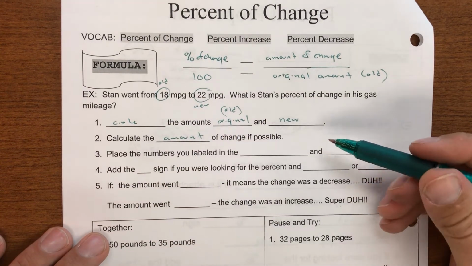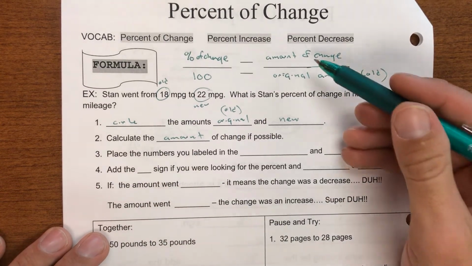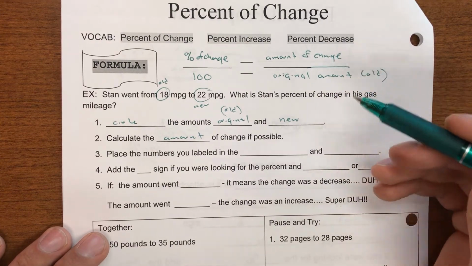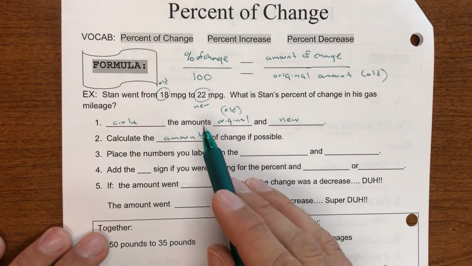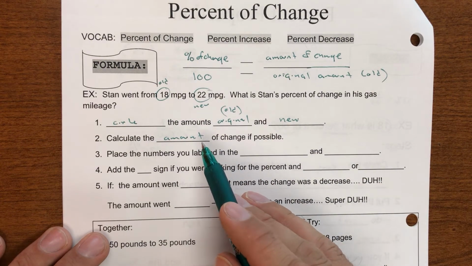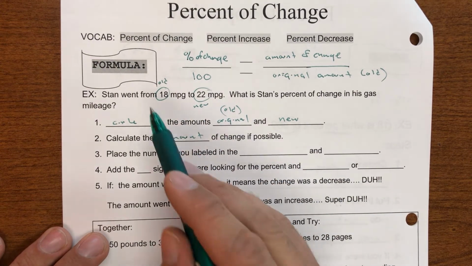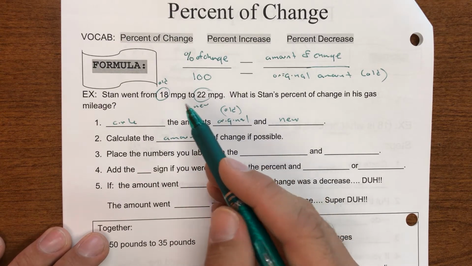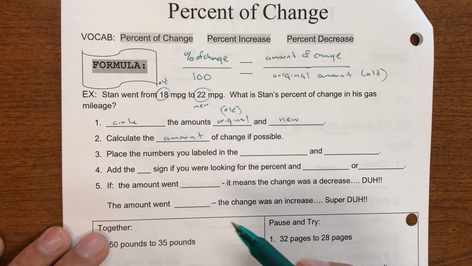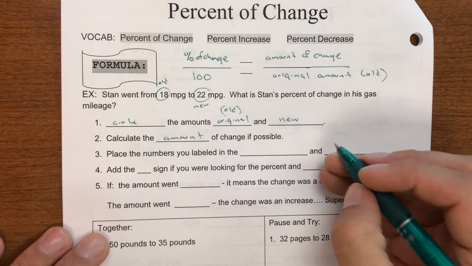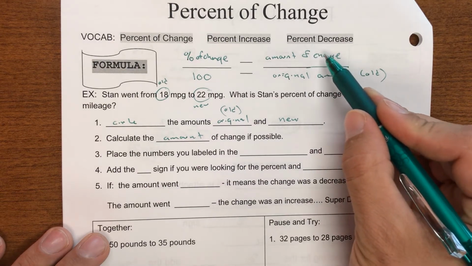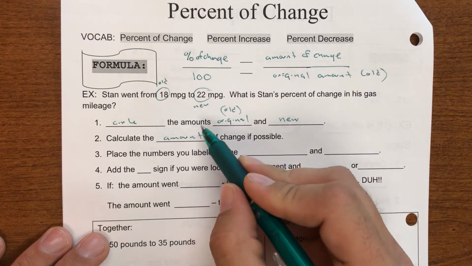Now, some of the other teachers, the way they set this up is they take the old amount, subtract the new amount, and so on. Guys, I don't care how you find this amount. You just need to figure out how much it changed. We went from 18 to 22. Those are kind of nice numbers. The amount that I changed is 4. All right, so that's the amount that I changed. That gives me this number right here. Amount of change is 4.